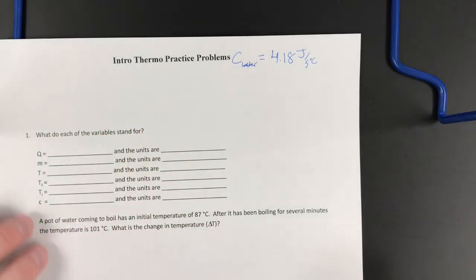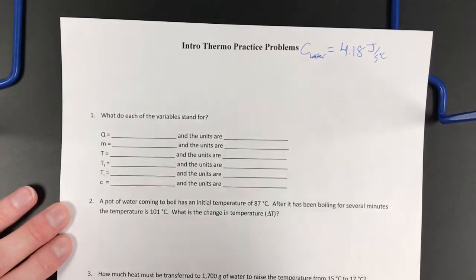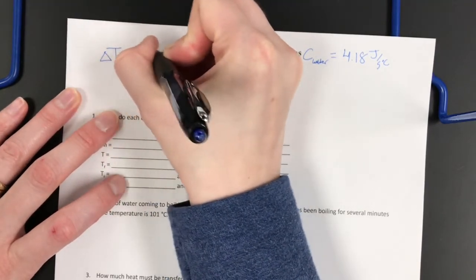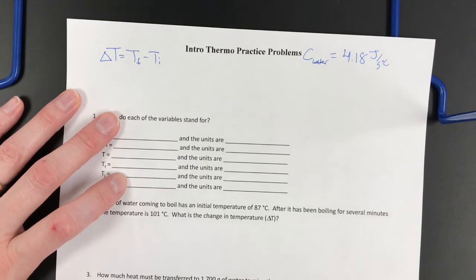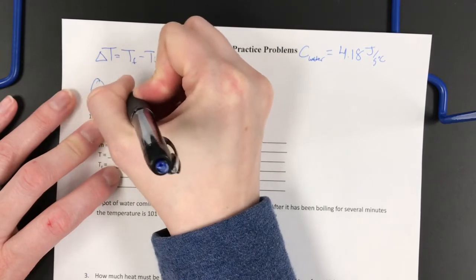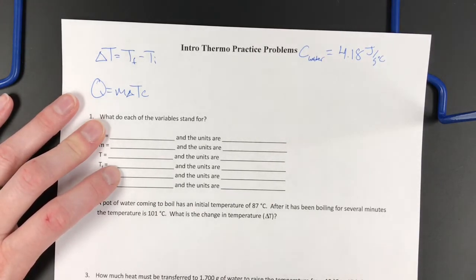All right, the first equation we're going to need is the equation for change in temp. So change in temp equals final temp minus initial temp. I'm going to put that up there, and then I can refer back to that. What's the other equation we're going to use? Yep, so Q equals M delta T C, mass times change in temp times specific heat.